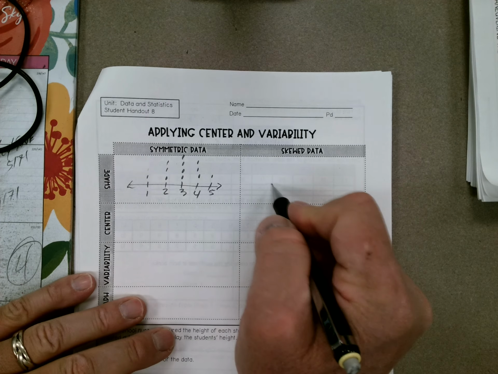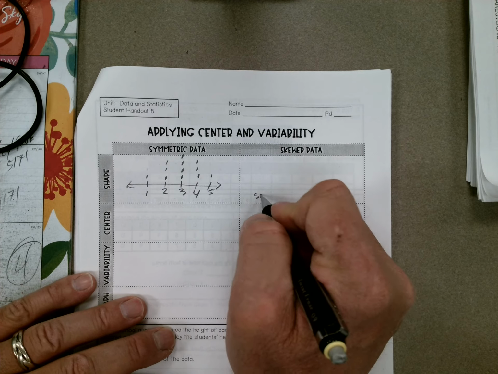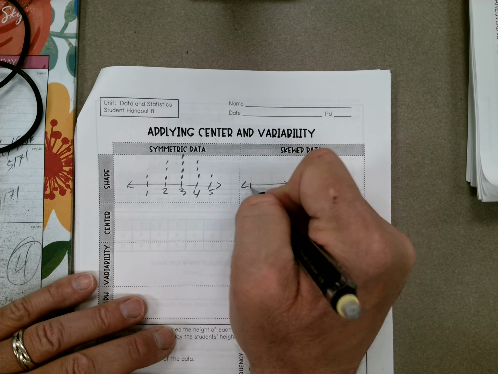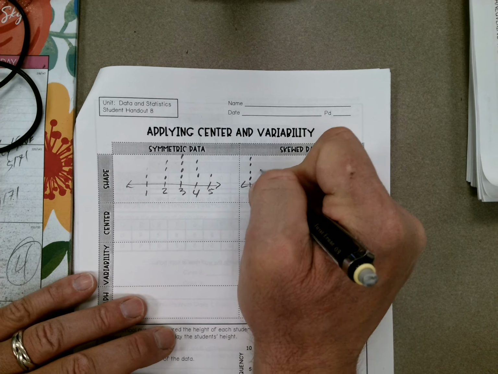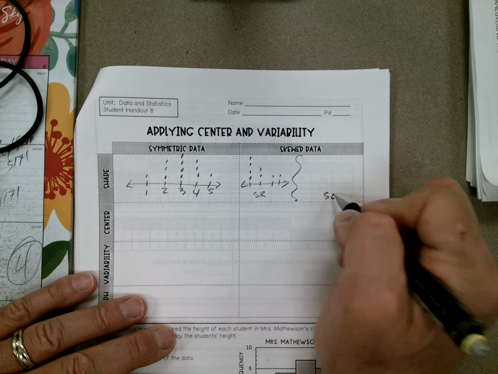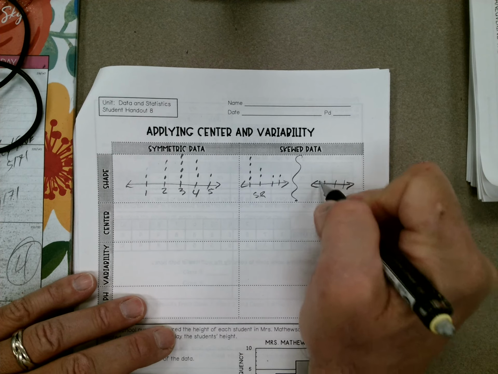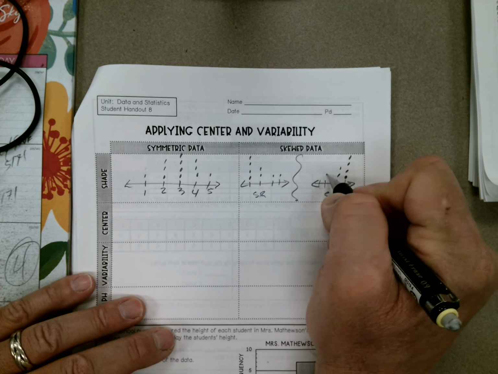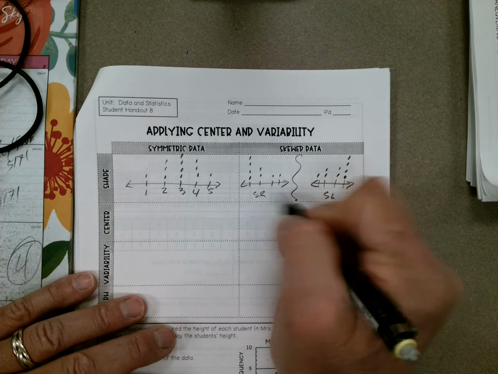If it's skewed data, okay, so if it's skewed right, and I'm just going to write SR, skewed right. If it's skewed right, that means we have more data to the left. Skewed left data just means that we have more data to the right. It's kind of opposite. It's an antonym. So we have something that looks like that, skewed left, skewed right.